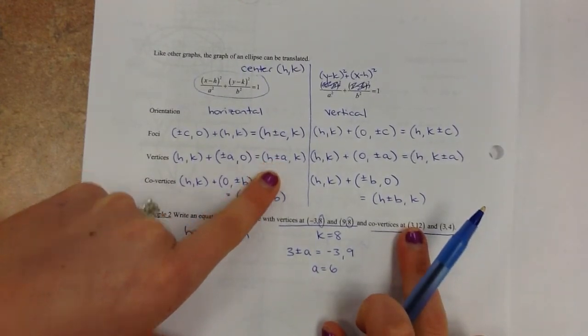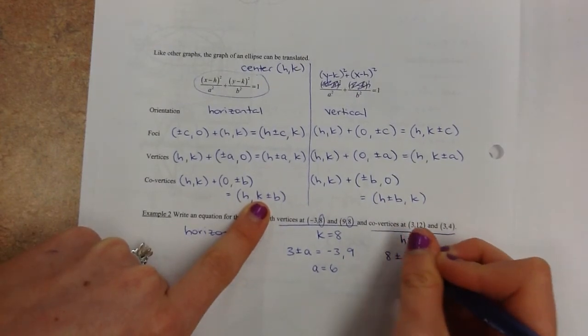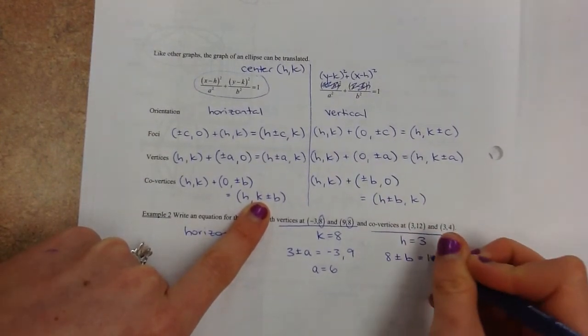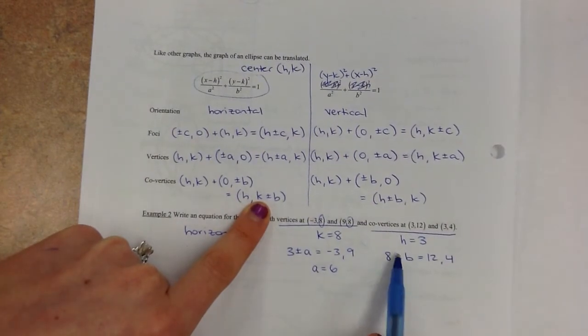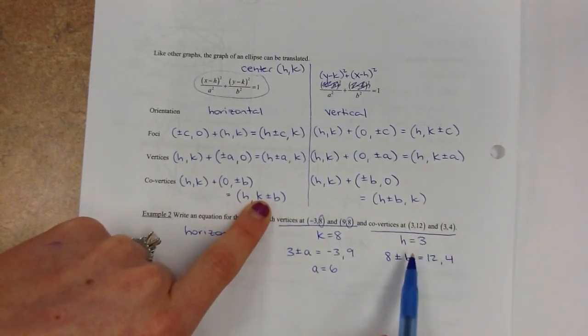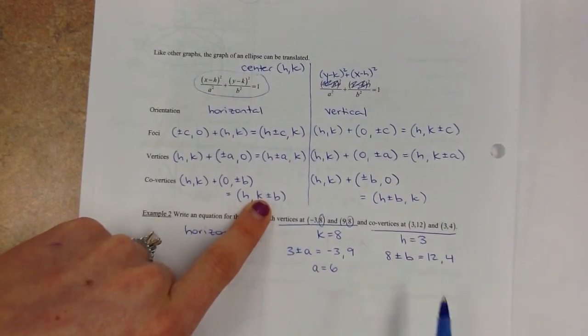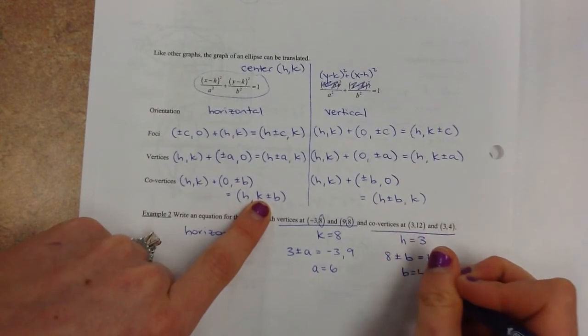And I can do basically the same thing right here. So look at my co-vertices. Co-vertices, I use this formula. K I know is 8. So 8 plus or minus B gives me 12 or 4. So 8 plus what gives me 12, and 8 minus what gives me 4, and that would be 4. 8 plus 4 is 12, 8 minus 4 is 4. So that means B is 4.